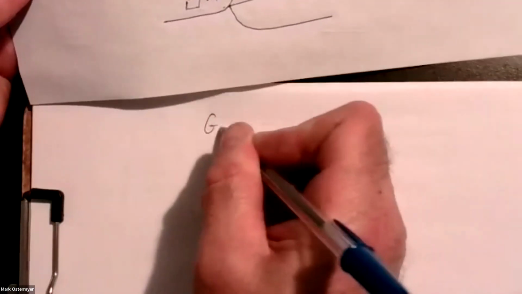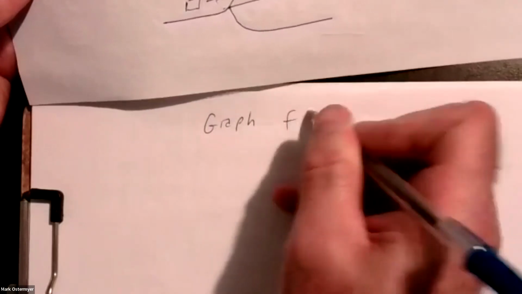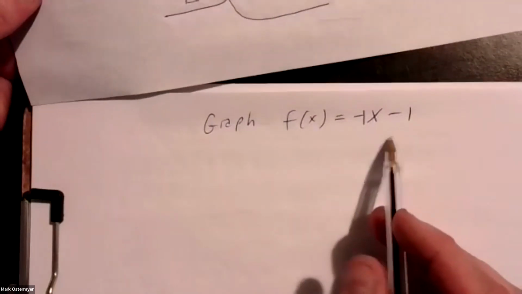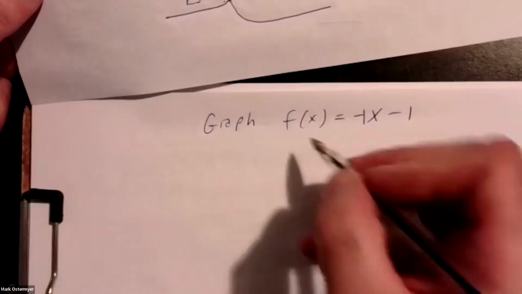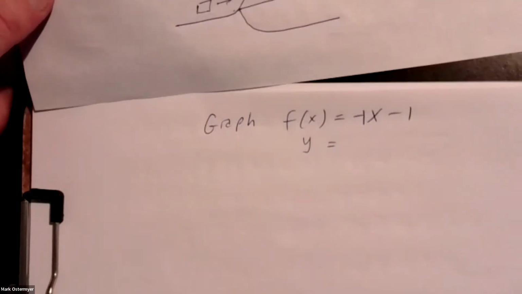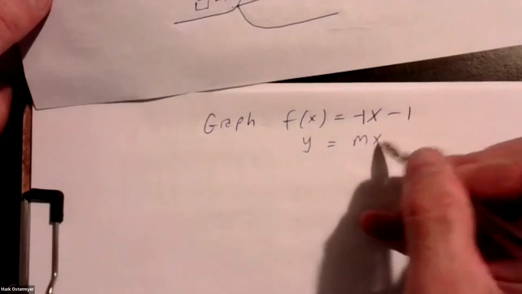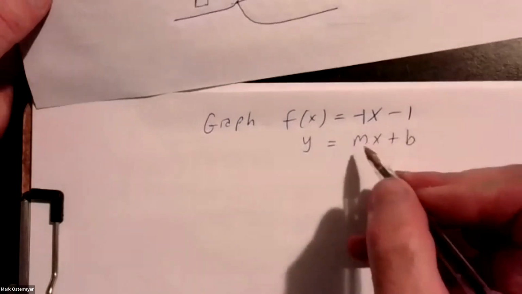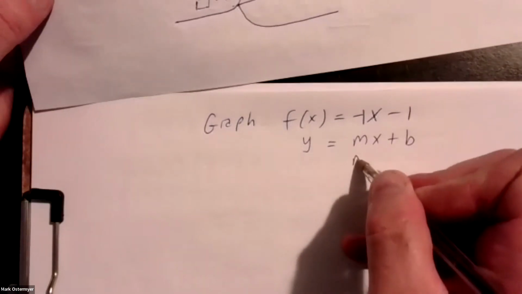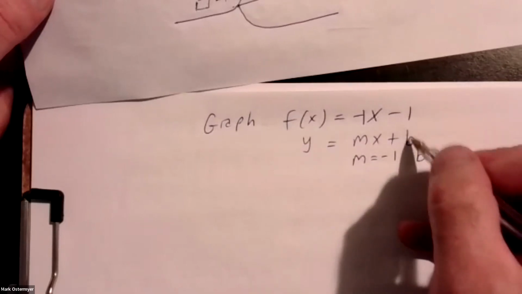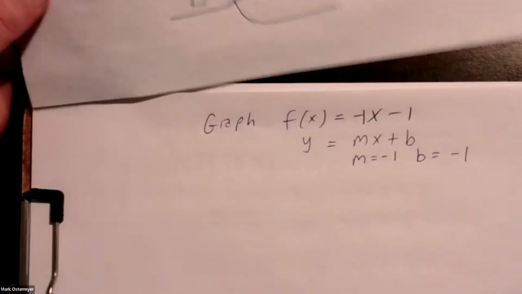First, we're going to graph the first definition. We're going to graph f of x equal to negative x minus 1. But this is a linear function. And what form is this linear function in? Do you recognize that it's in y equal to mx plus b form? That's slope-intercept form. So what's the slope of this line? The slope is, yeah, slope is -1. My y-intercept b is also what? -1, correct?